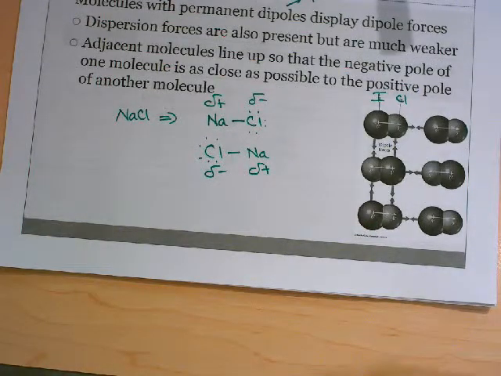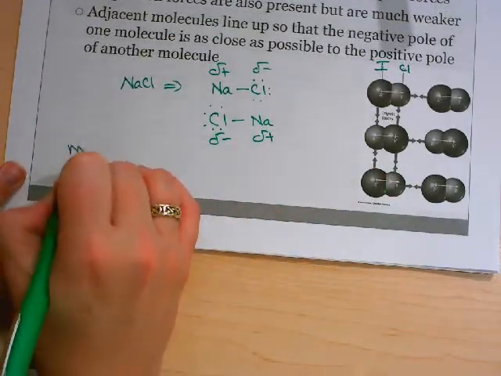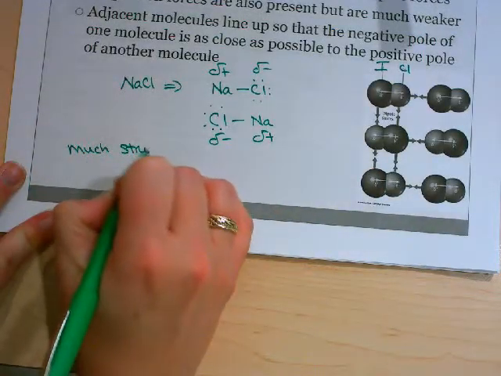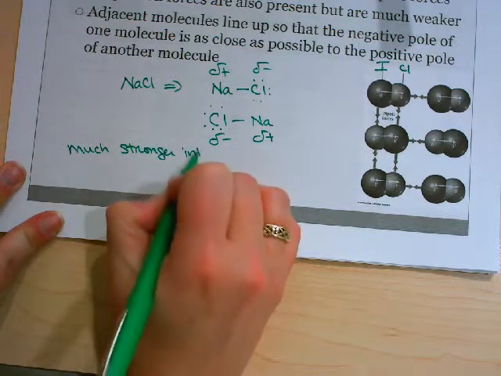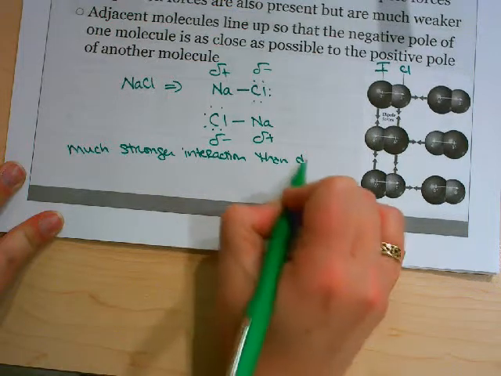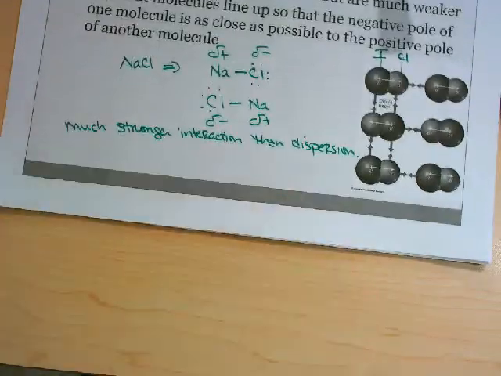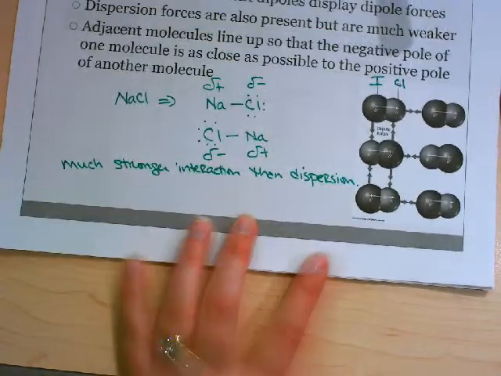So these are a stronger force, right? It's like a full-on magnet, which is a much stronger interaction than those temporary dipoles that we saw in dispersion forces.